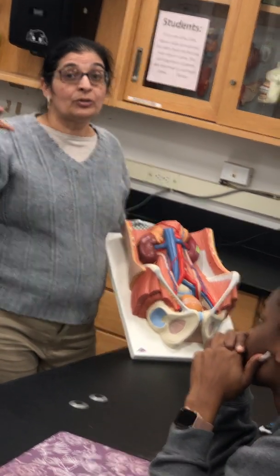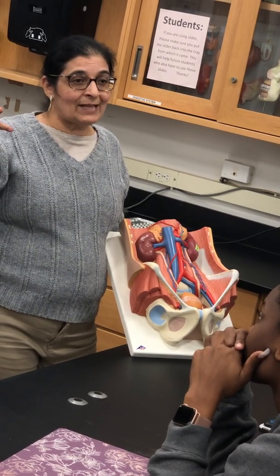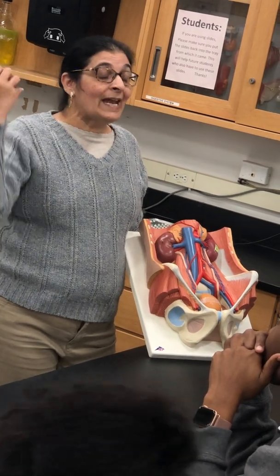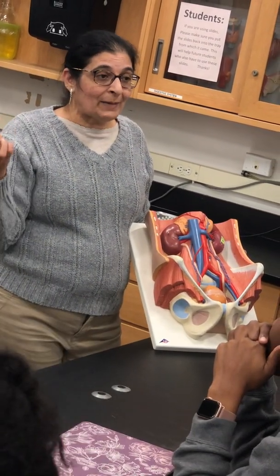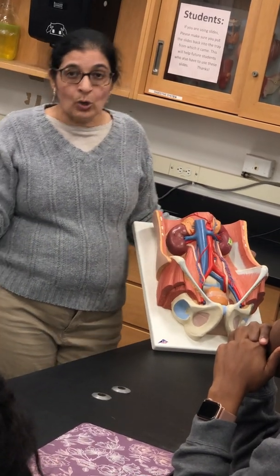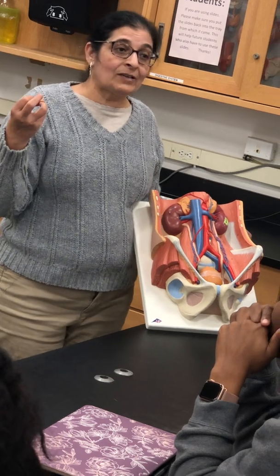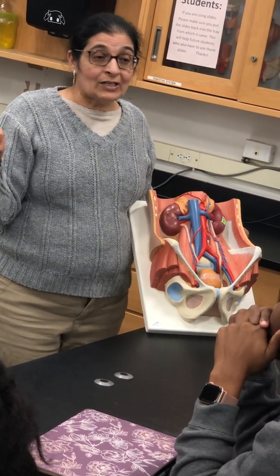Then you have the superior mesenteric artery that supplies blood to the small intestine and the proximal portion of the large intestine. Then you have the gonadal arteries that will supply blood to the testicles and the ovaries. Then you have the inferior mesenteric artery that will supply blood to the distal portion of the large intestine.